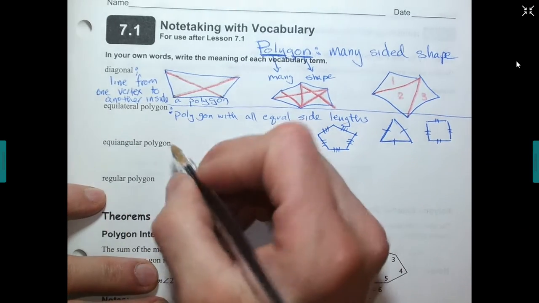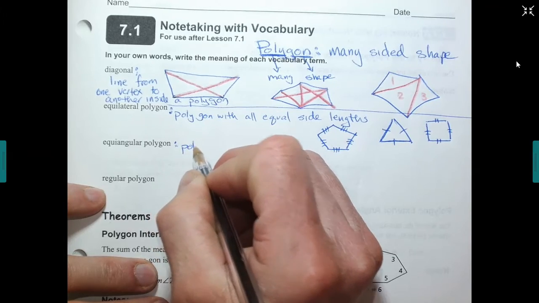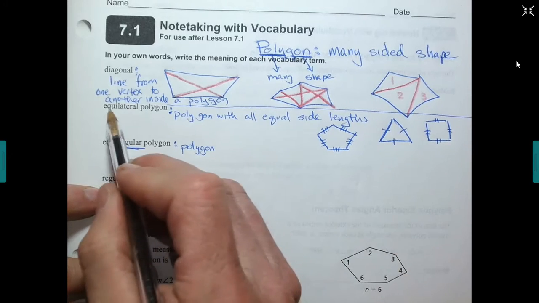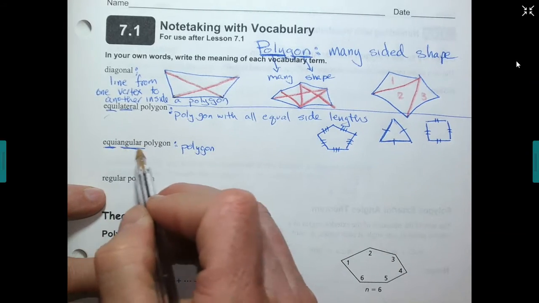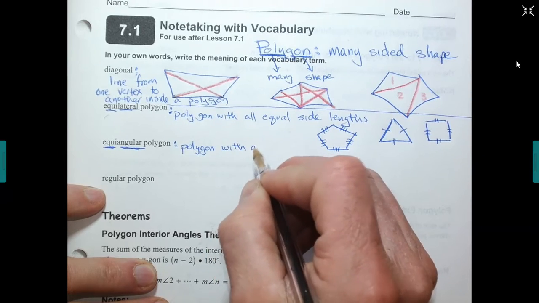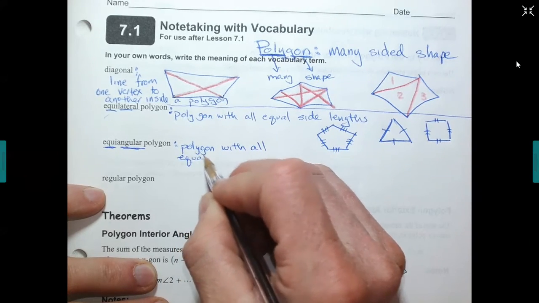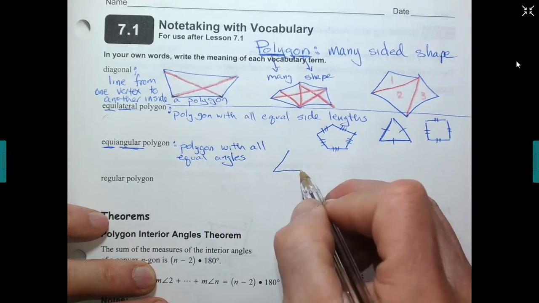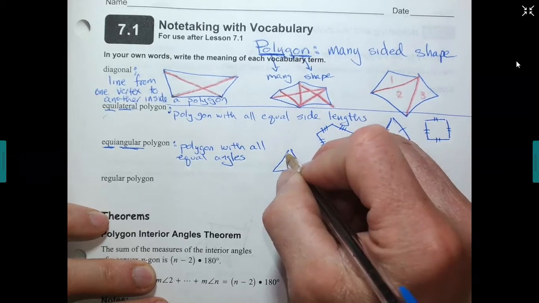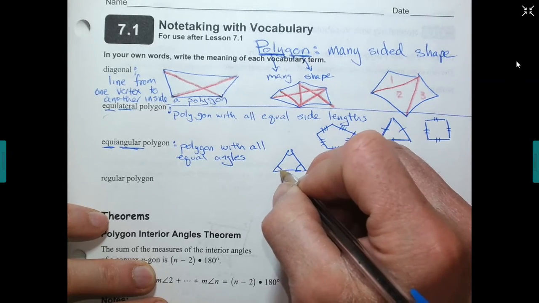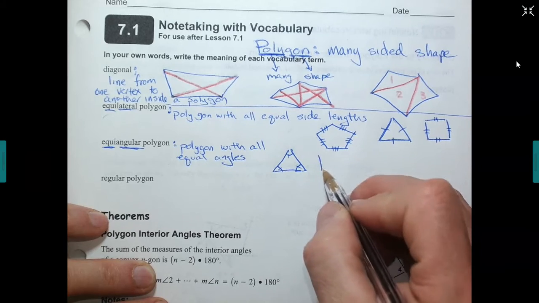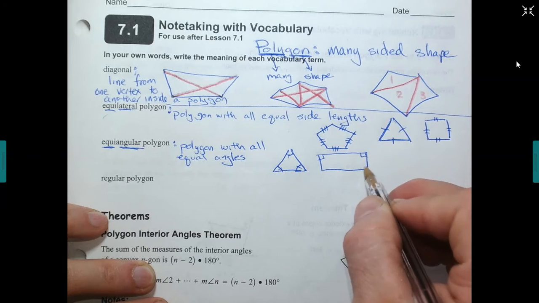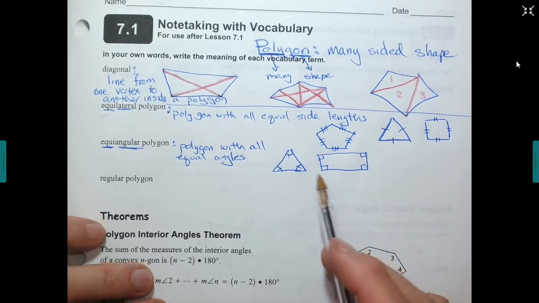An equiangular polygon, what is that? Well, a polygon with equal angles. So this is equal sides. This is equal angles. All equal angles. So again, let's take this one. We've got the same. So those are all 60. How about this one? We've got the same. So those are all the same. So those are all equiangular, right?